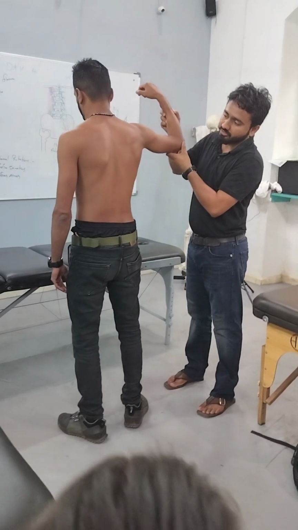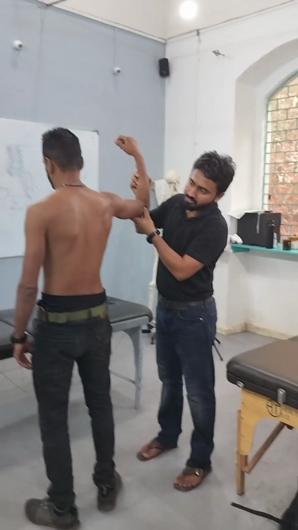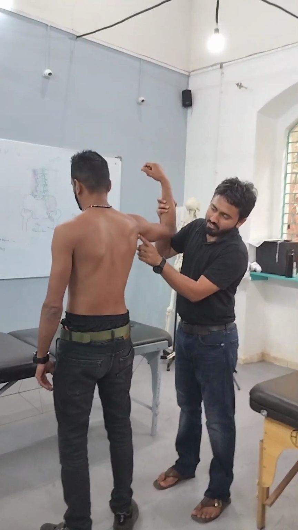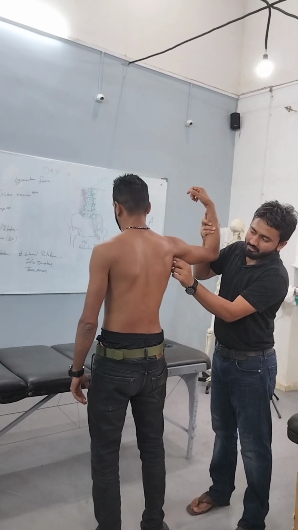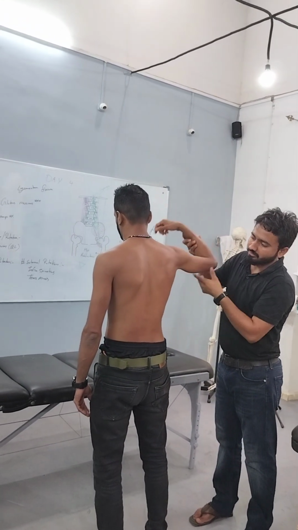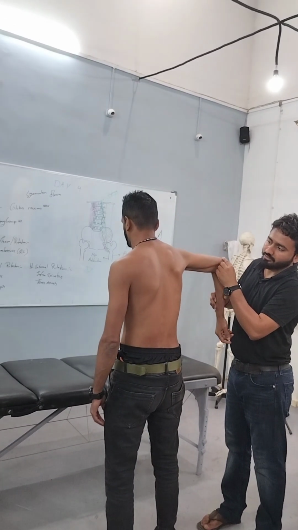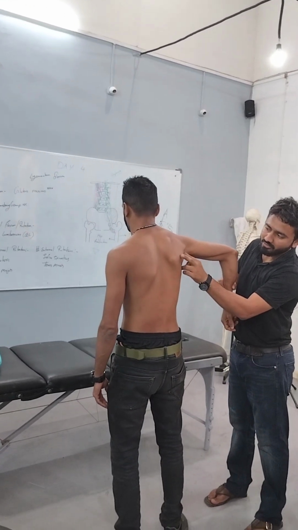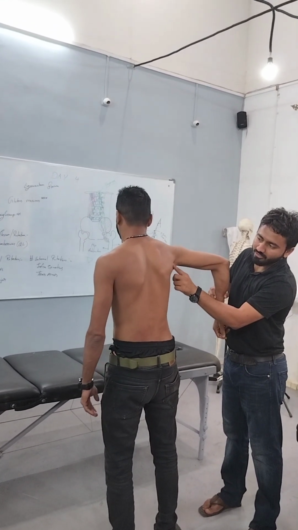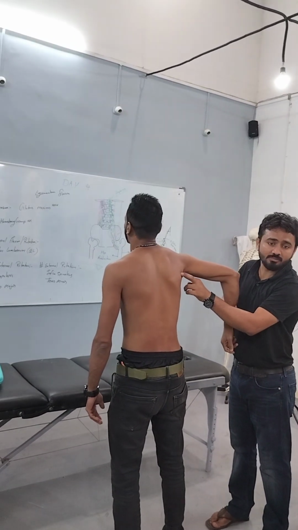This is infraspinatus. Going up is infraspinatus. And teres minor is a little bit deep, so you will feel it here. This is teres minor. When you are coming like this, this muscle is fully gone. Now what do you feel here? Can you feel this one? When I am doing this, do you feel it? Teres major, very sensitive. This one is teres major.